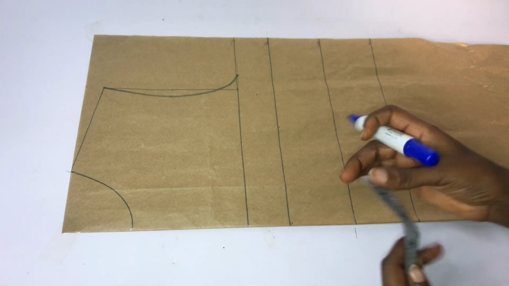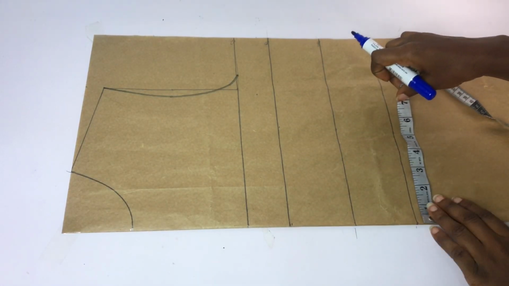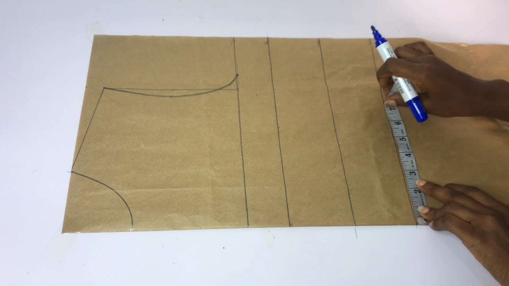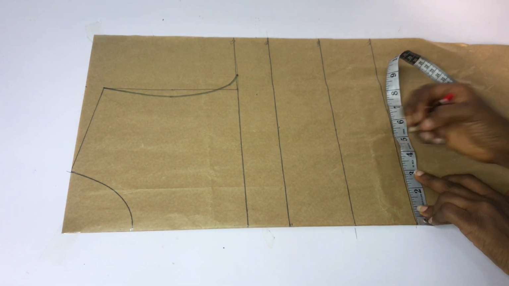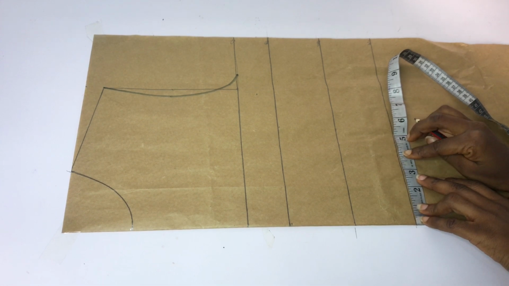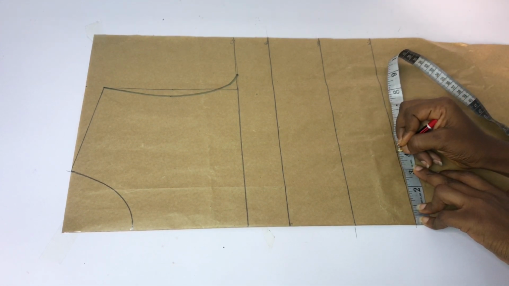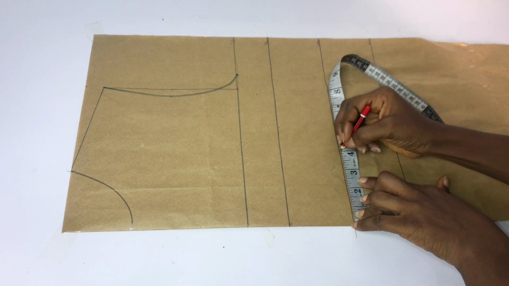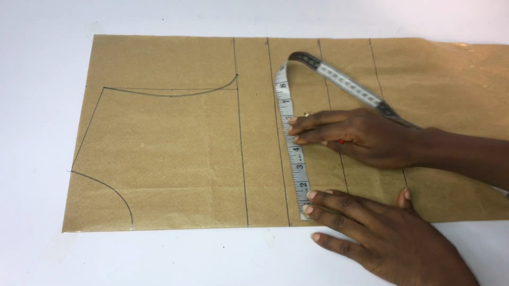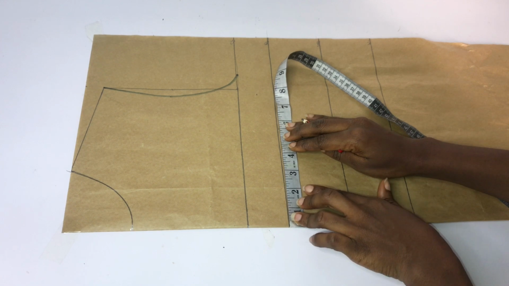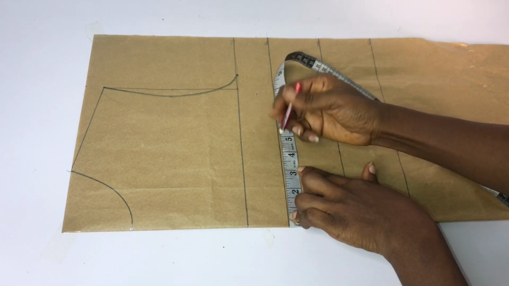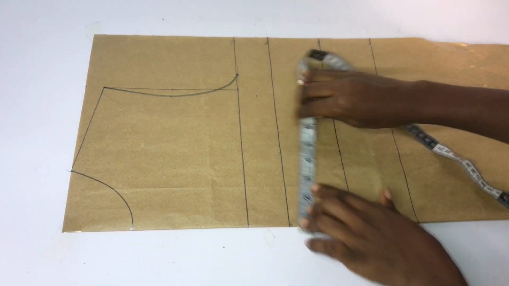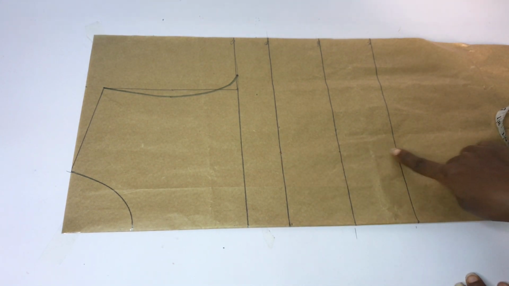Next thing I'll do now is to take my dart. To do that, I'm going to take half of my nipple to nipple measurement. My nipple to nipple measurement is 8 inches. Half of it is 4 inches. I'm going to place my tape on the center front, and I'll take 4 inches on the waistline. I'll take the same 4 inches on the under bust line. I'll take 4 inches on the chest line. After doing that, I'm going to connect 3 dots into a straight line.